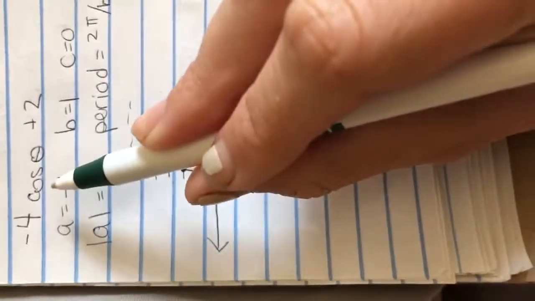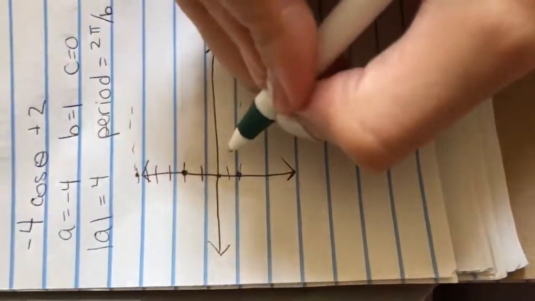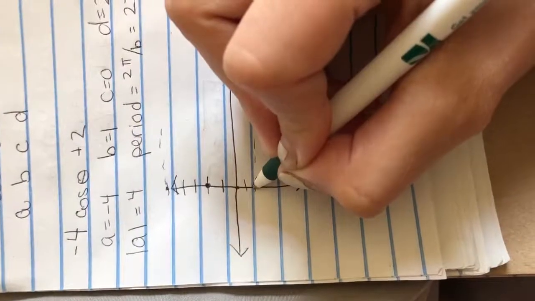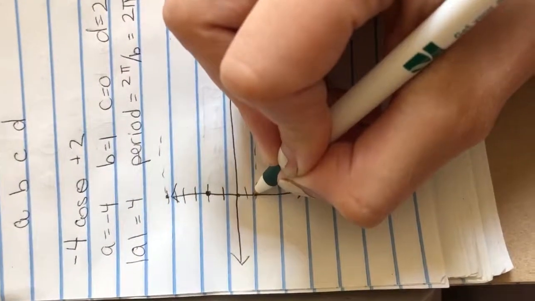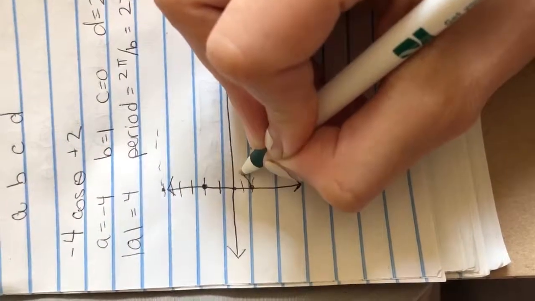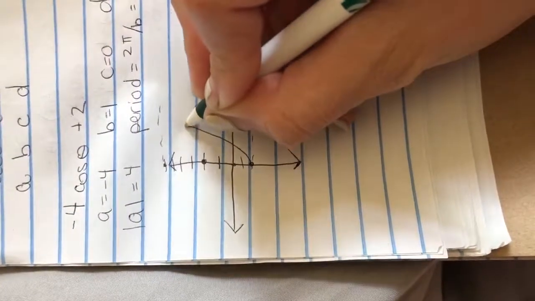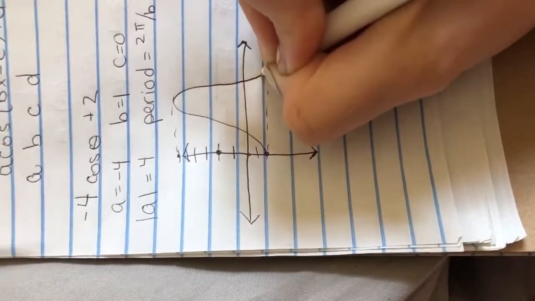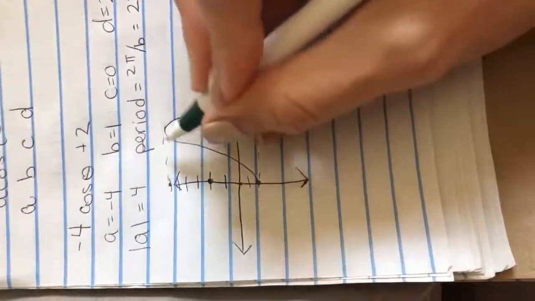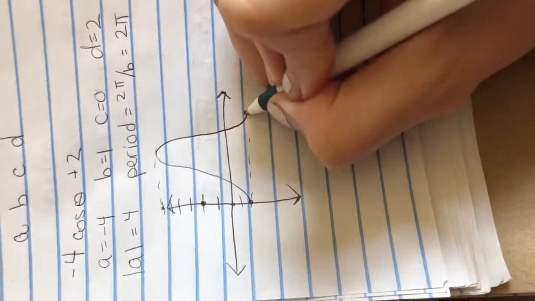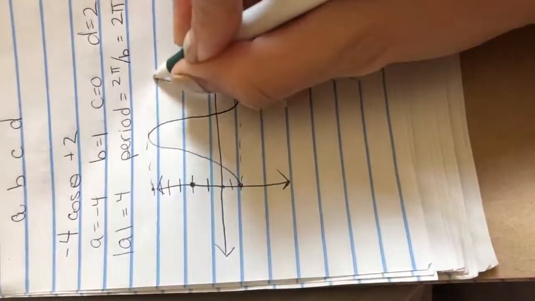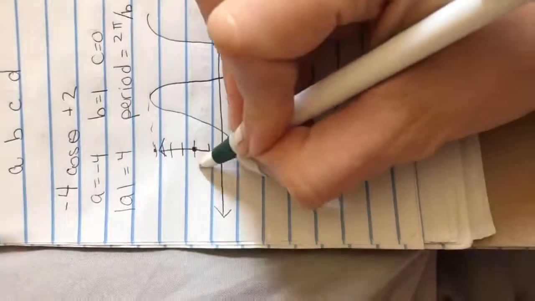And we know it's going to be a cosine graph, and it's negative, so it's going to start from the bottom, and then it should go up to the top of the amplitude and back down. And once it finishes one repeat, now we've reached the period of 2 pi, but we could continue drawing in either direction if we wanted. So that's how it should be.